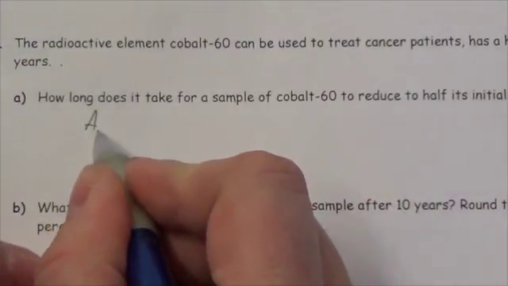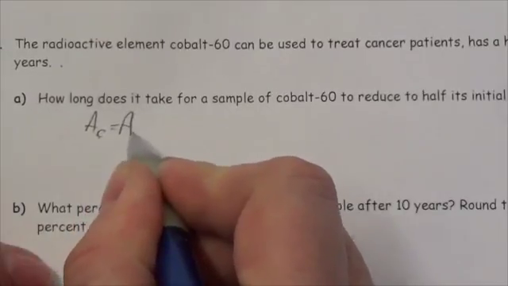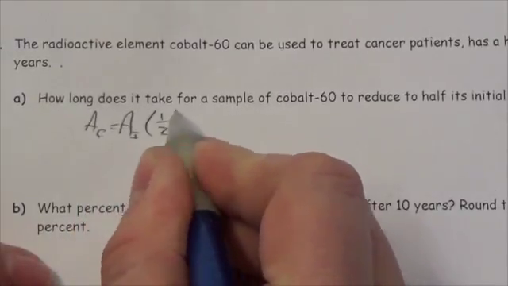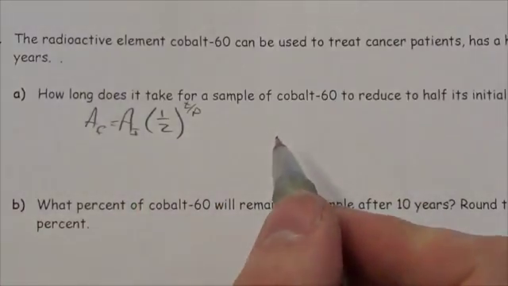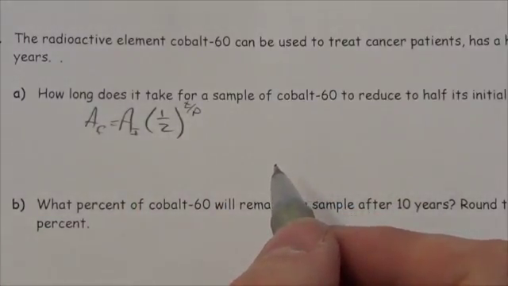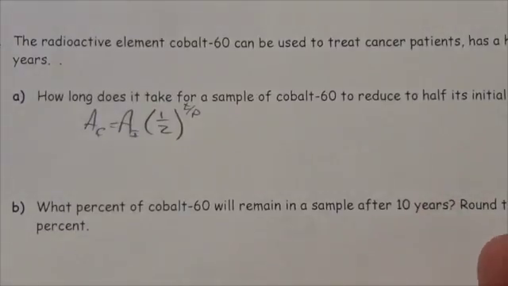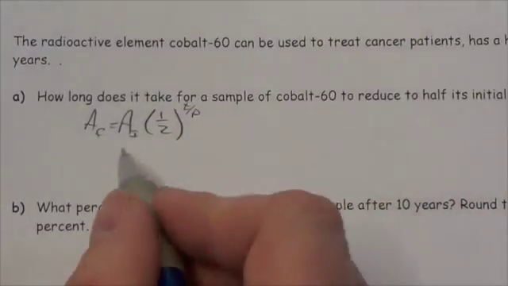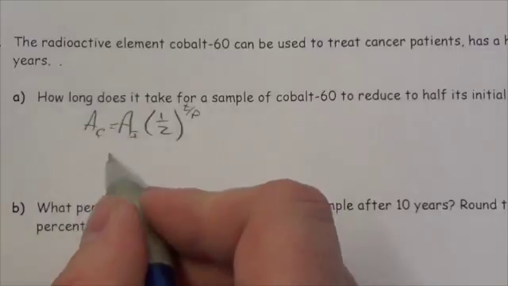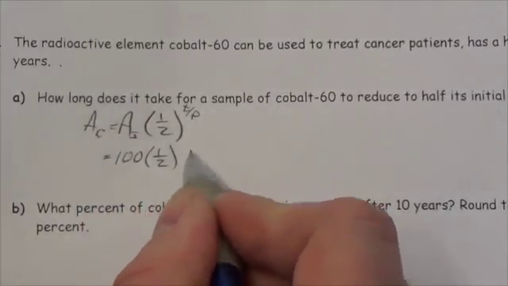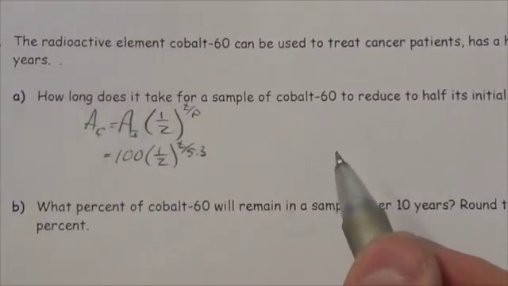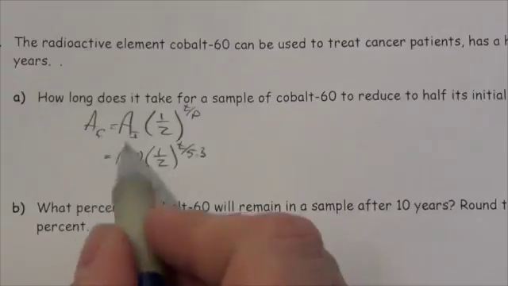So we have our final amount is going to be equal to our initial amount. We're talking about a half-life, and this will be to the T over P. Now, you're not told how much you start off with, so it doesn't matter what you put in there. A lot of times people will default to either 1 or let's say 100, because then you get a percentage. Now we know that the half-life here is 5.3 years. So then we have to put it here.